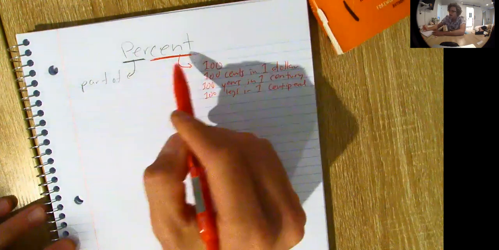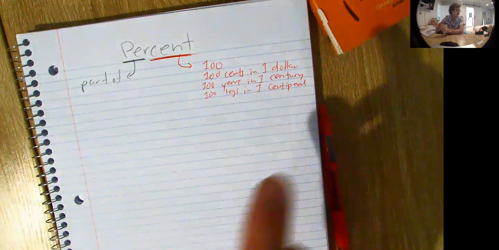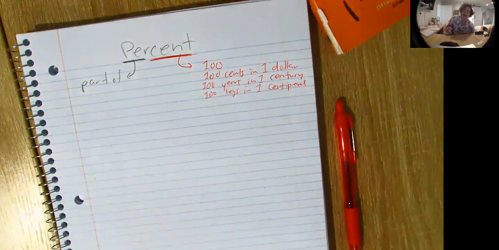So per means part of, cent means 100. So what is part of 100? Well, anything that you want to think about is part of 100.